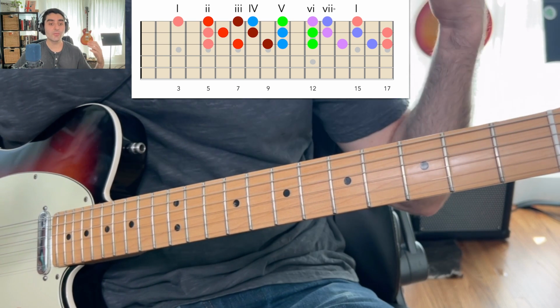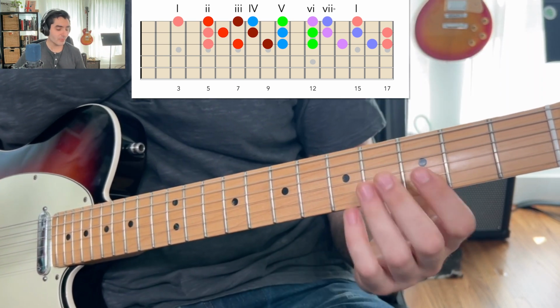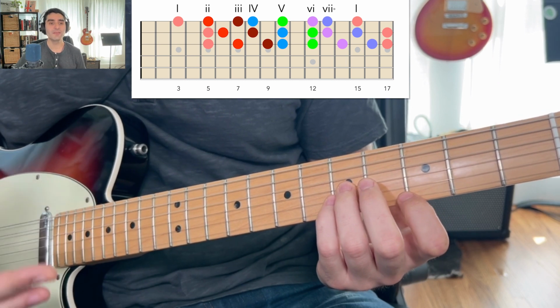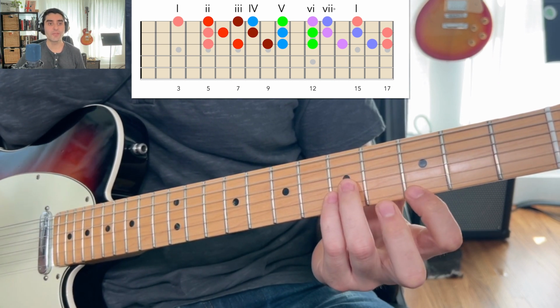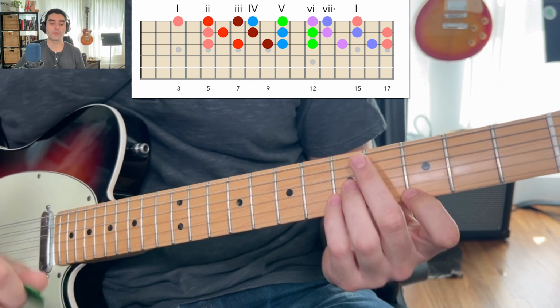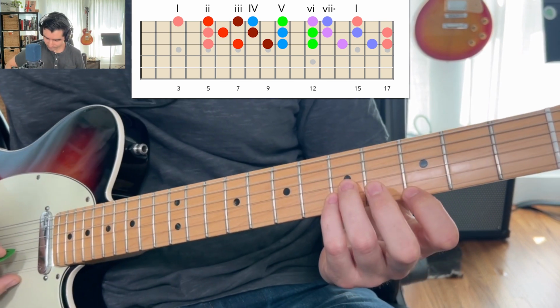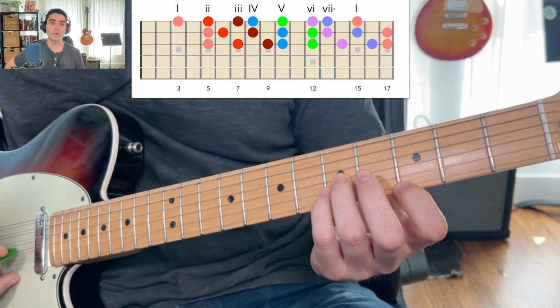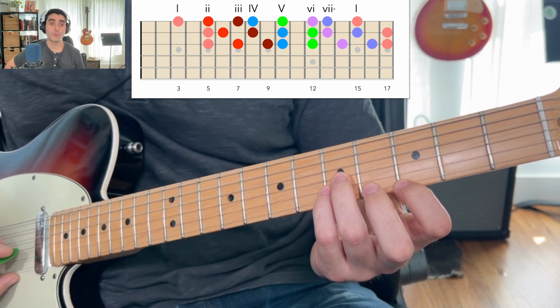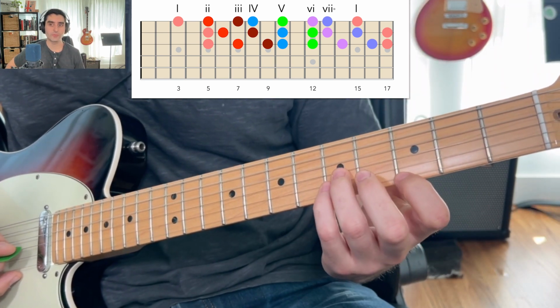So now I'm gonna throw on a drum track and I'm gonna play up and down just like that, but I'm gonna play in time. So I'm gonna make sure that I have a set number of beats that I play each of those chords for. So let's try it. Okay, so let's say 4 beats for right now, something nice and easy. So 1, 2, 3, 4. That's how long I'm gonna hold each chord for.